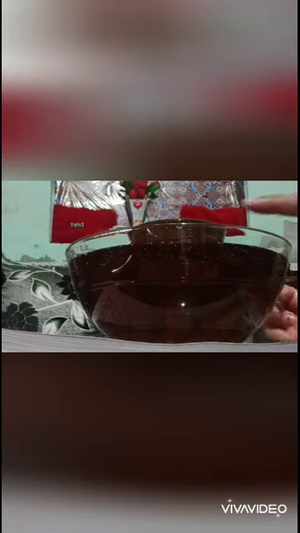Obviously, no. This happens because when I pour mustard oil in this glass, and then I pour mustard oil in this bowl also, their refractive index becomes same, so this glass full with mustard oil becomes invisible. Okay, this happens just only because of equal or same refractive index.